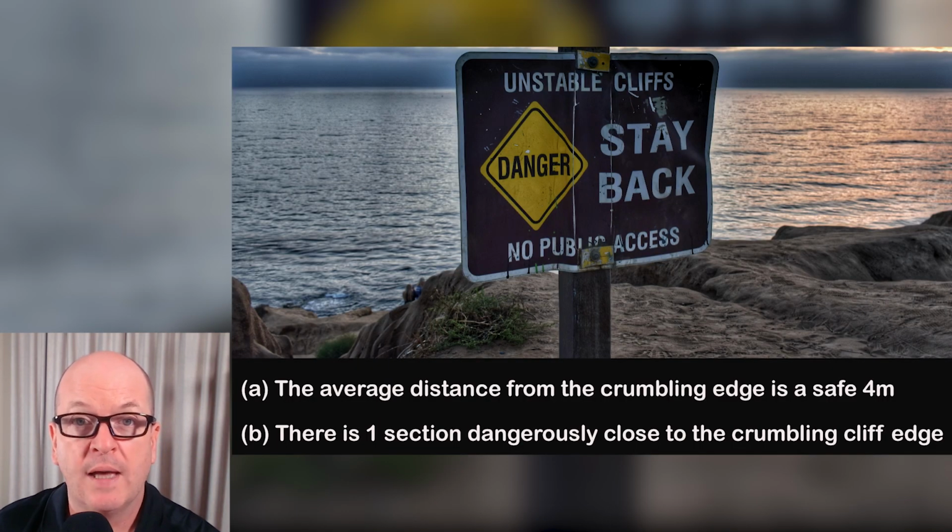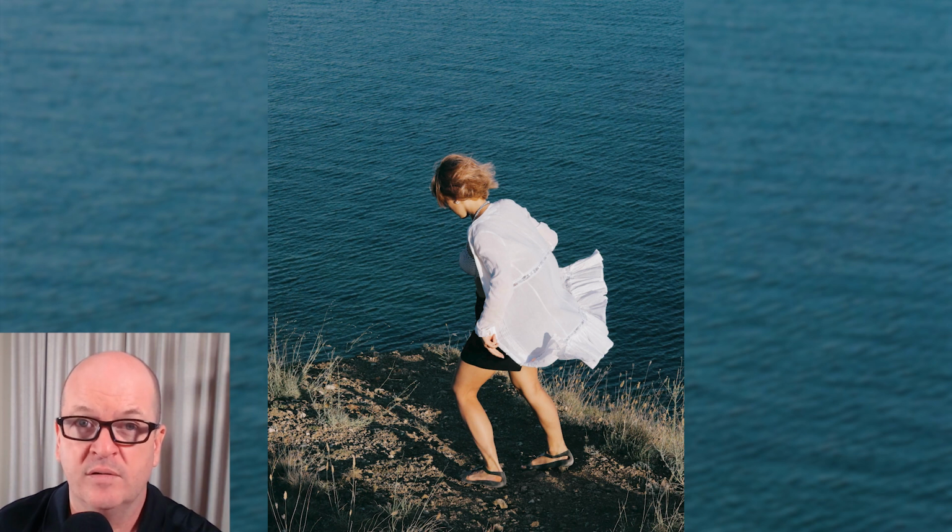Imagine you're going to walk a high cliff path along a sheer drop. At the start there's a sign indicating danger. Would it be more helpful to you if it told you A, the average distance from the crumbling edge is a safe 4 meters, or B, there's one section dangerously close to the crumbling cliff edge? So don't ignore the maximum risk score. For my money, it's likely to be more important to you than the average risk score.